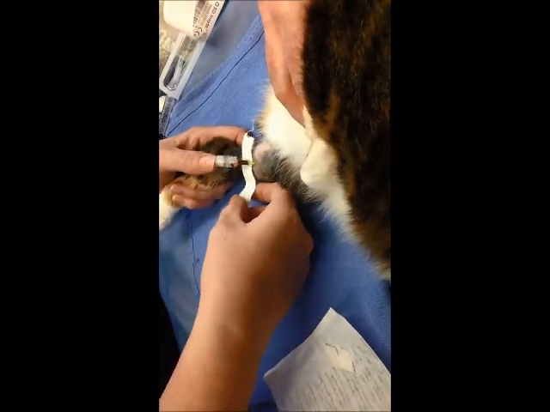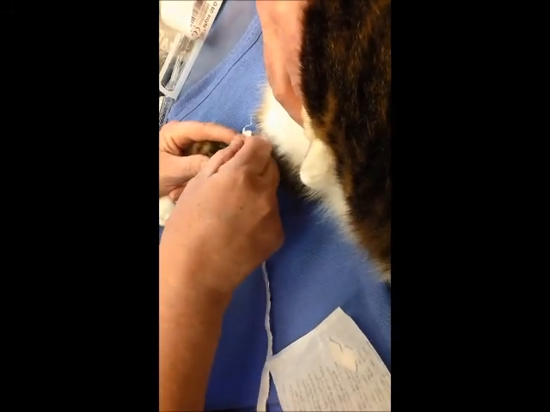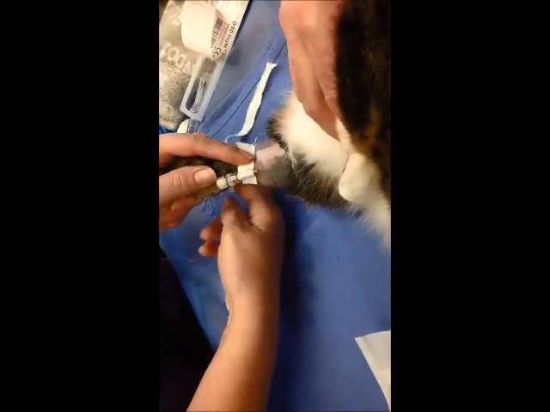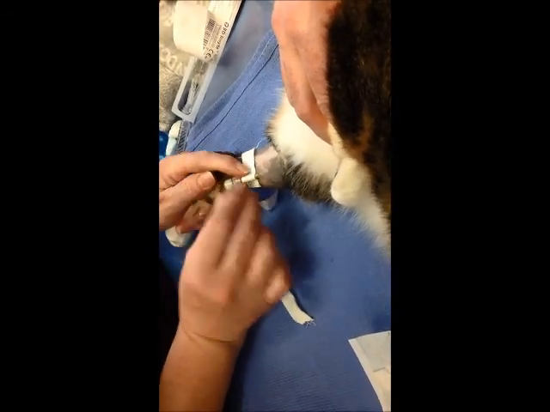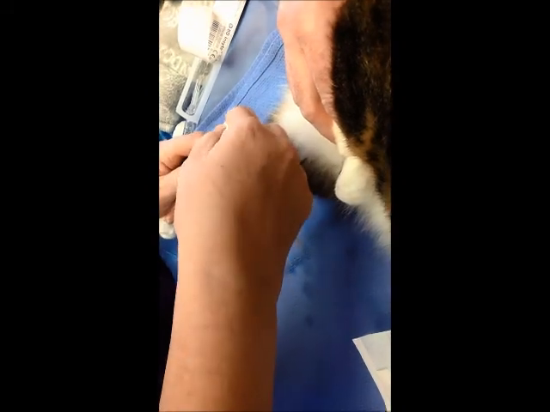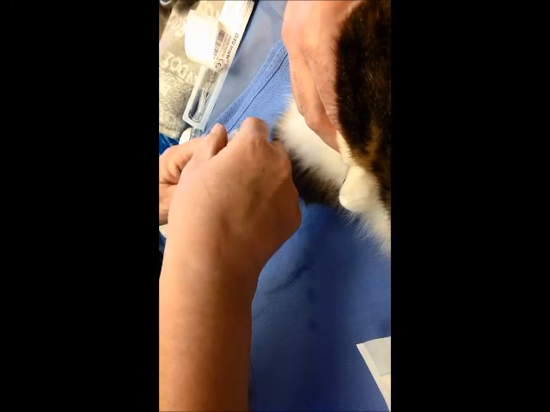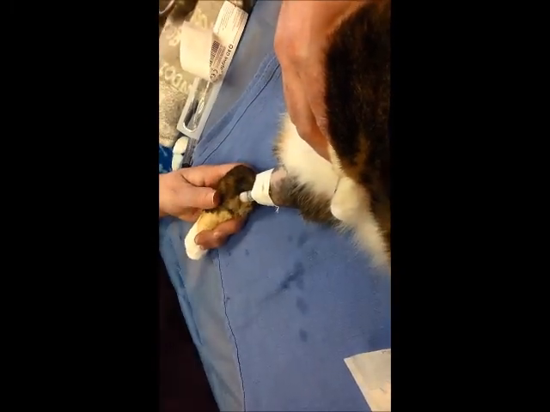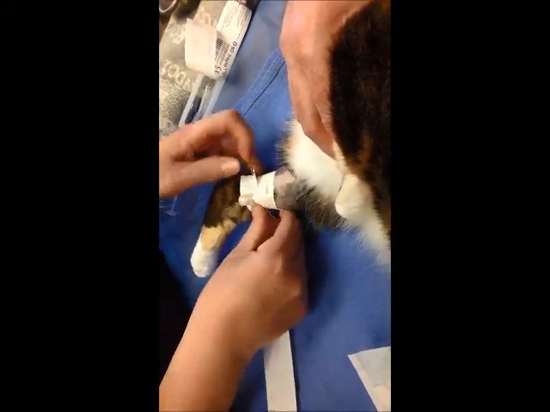First piece of tape is going to go sticky side up underneath the hub of the catheter. Larger 1-inch piece is going to go sticky side down.